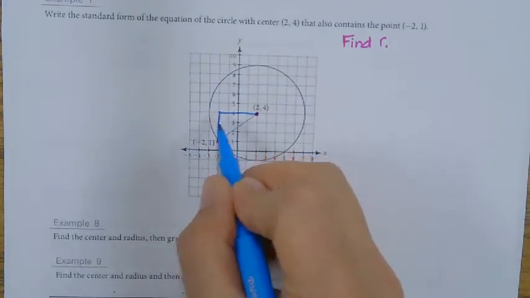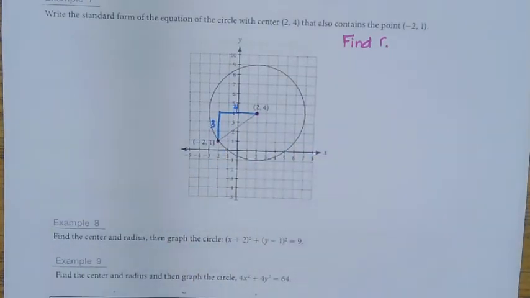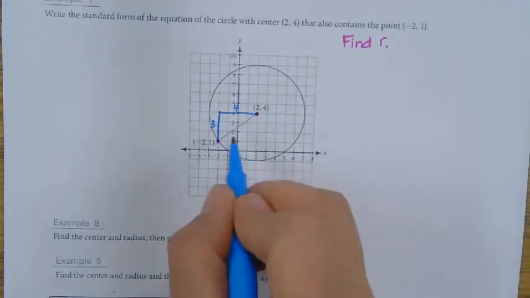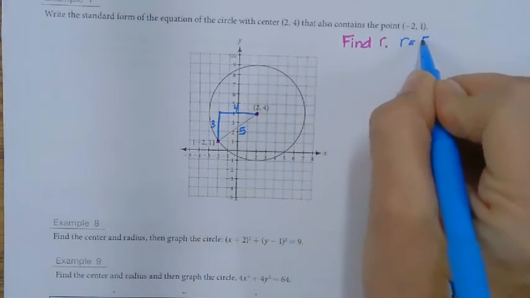And I can count 3 and 4, rise over run. Oh, we already did that one. That's the example we did with the Pythagorean theorem. So if you look back, you can find that your radius is 5.